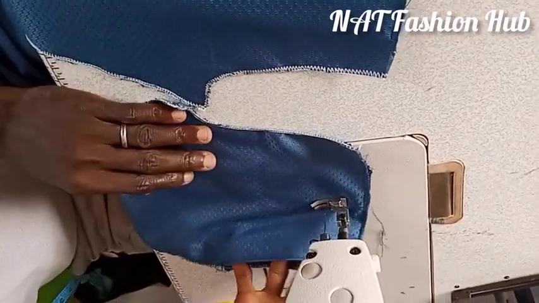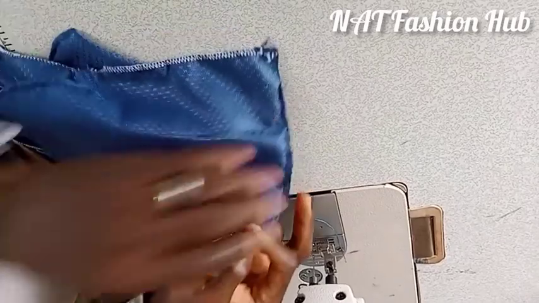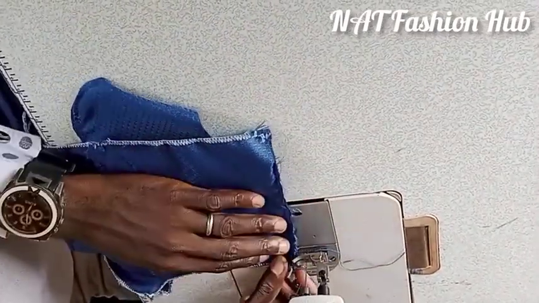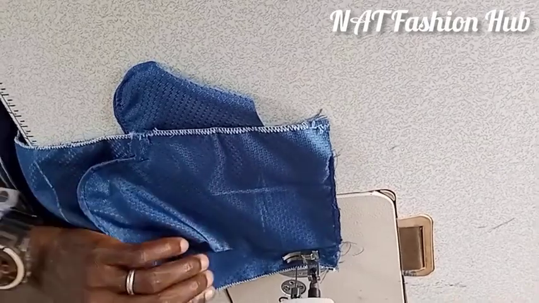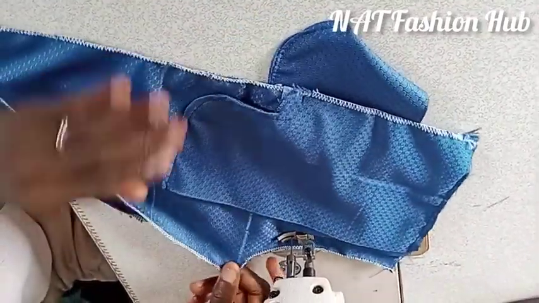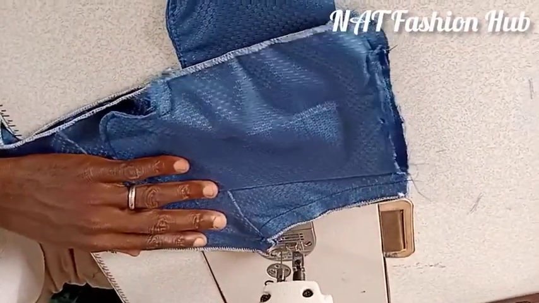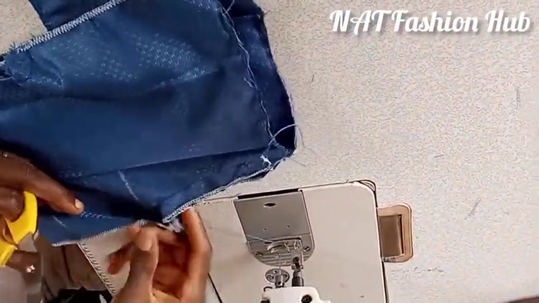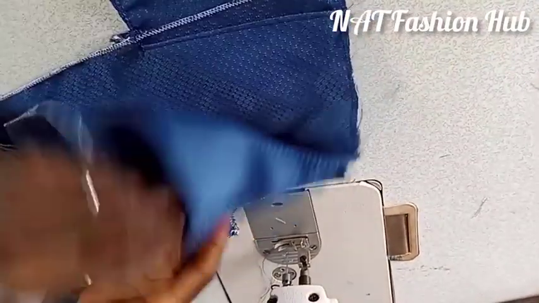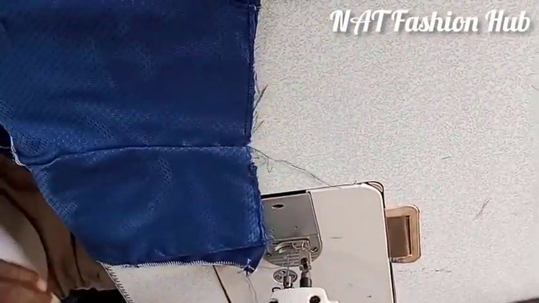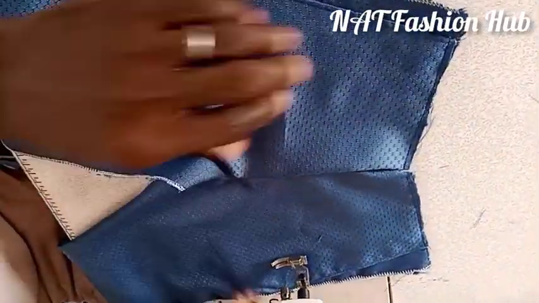So you see, we are done with the pockets. This is one pocket, another pocket. All right. The next thing for us to do is close in the center here. So keep it this way. Close it. Close and stop here, leaving a 1 inch allowance. Stop there. See, this is the front piece. As far as the front piece is concerned, we are done with it. You can see the front piece.